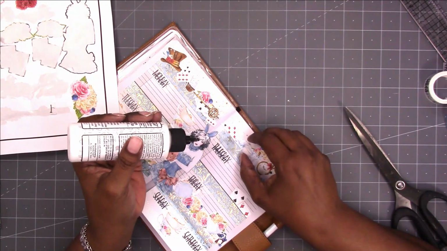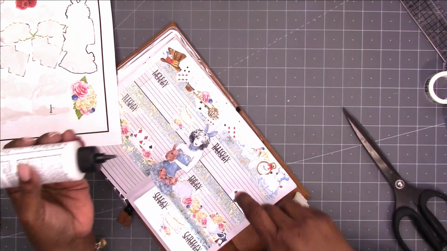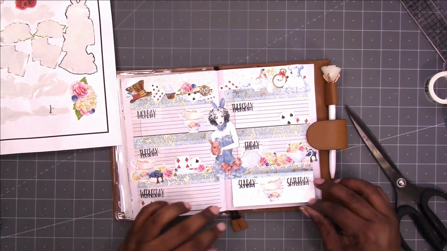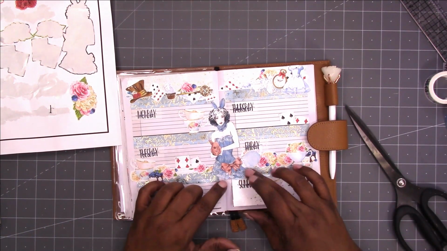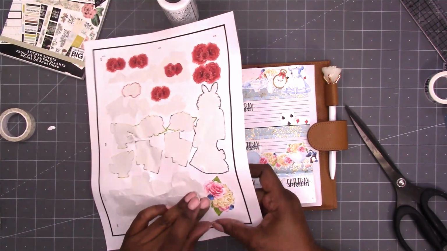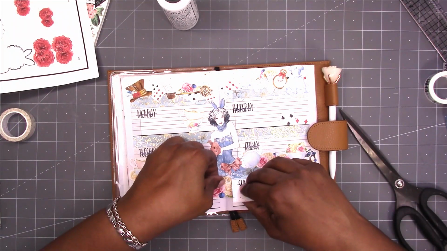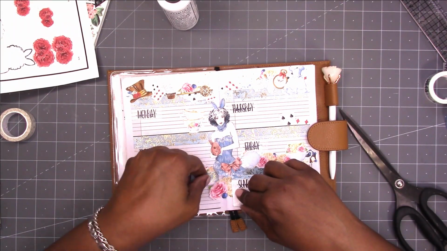Do I need to glue these down? I think so. So hopefully that's going to stay. Let's try not to pull up the flap until it dries completely. Let's take this last floral and I'm gonna put it right here.